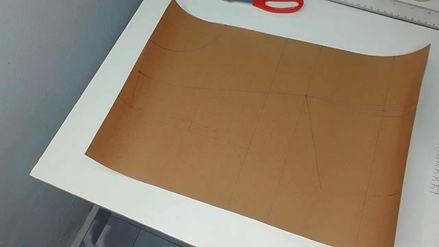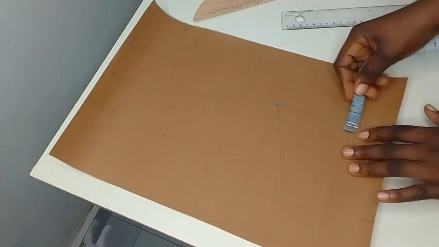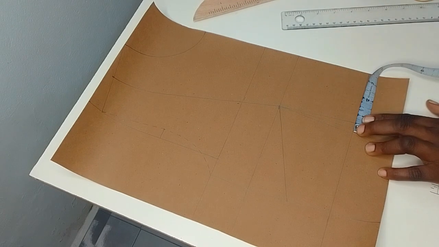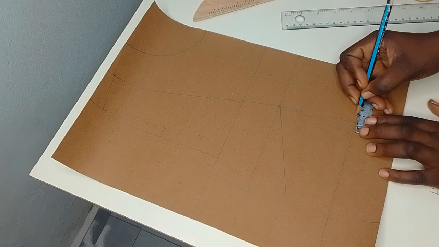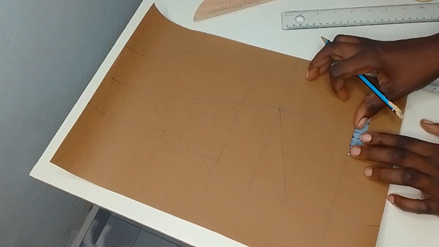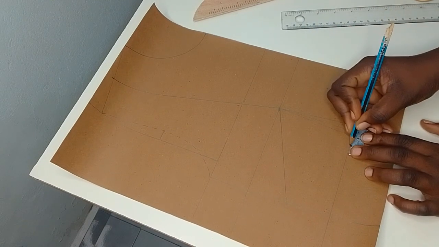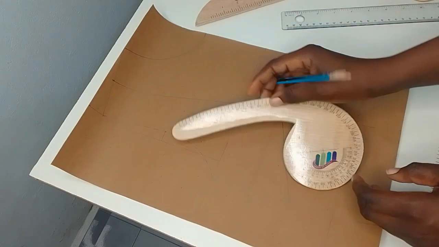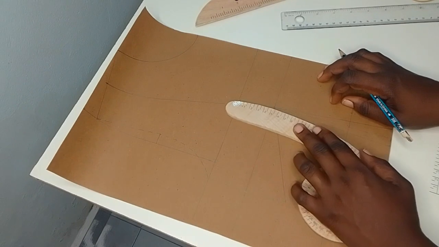So I'm going to go ahead to my under bust measurement. From my under bust measurement, that's the dart legs, I'm going to come out by half an inch on both sides. Guys, lest I forget, I've already taken out my measurement on the pattern already, so you can do the same and we proceed.